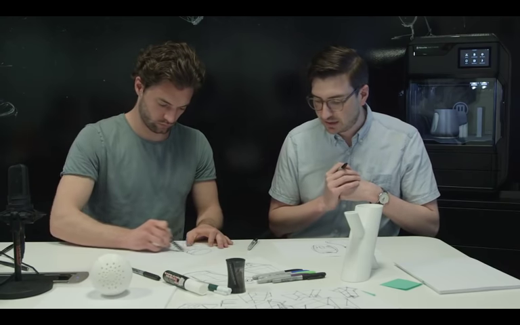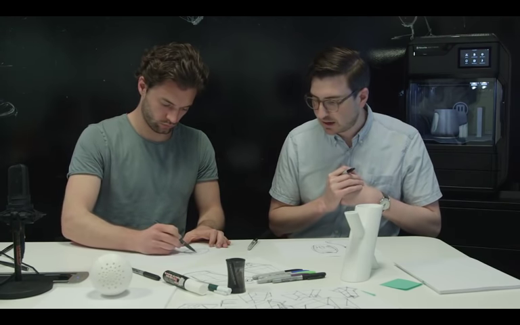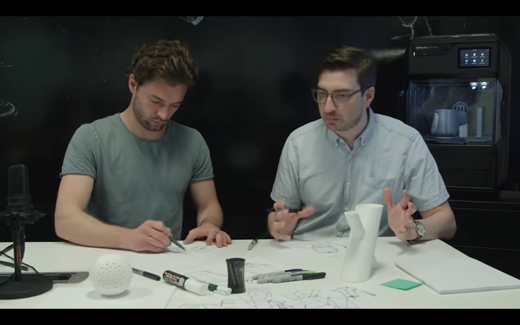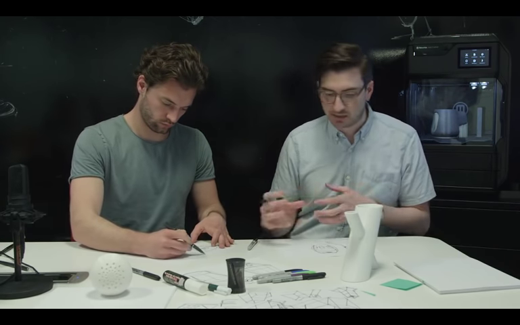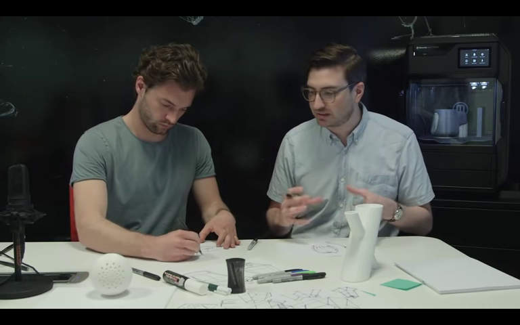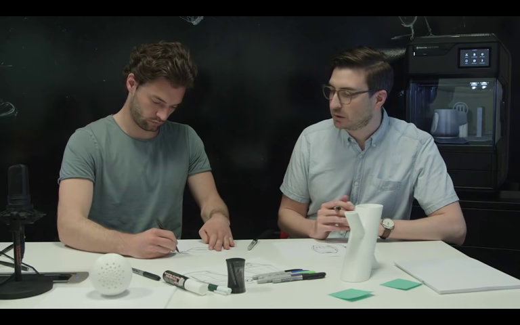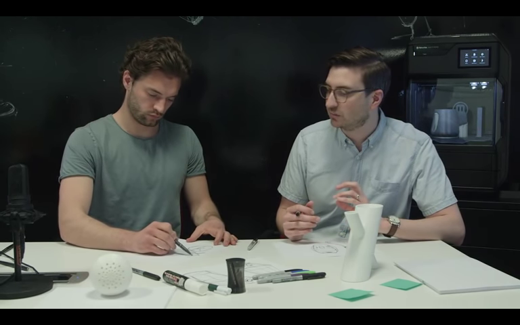And then, once you have enough forms on the page where you can maybe combine things and start to consider functionality, taking that and producing a sketch that's a little bit more well thought out, and then jumping into CAD, maybe jumping into just a crude model.